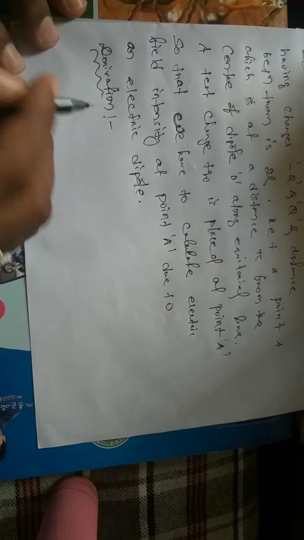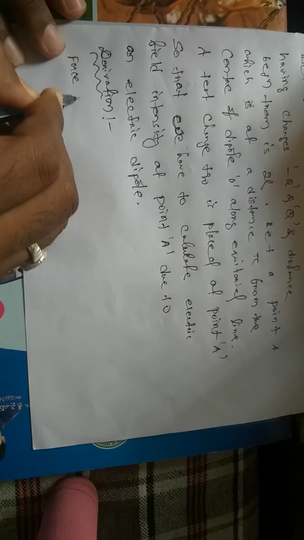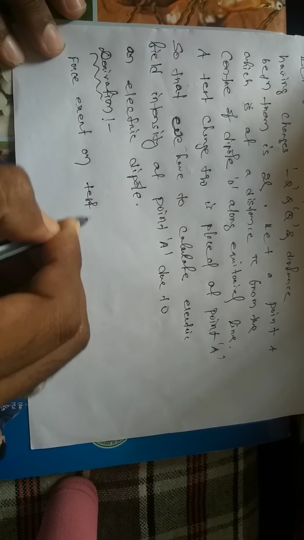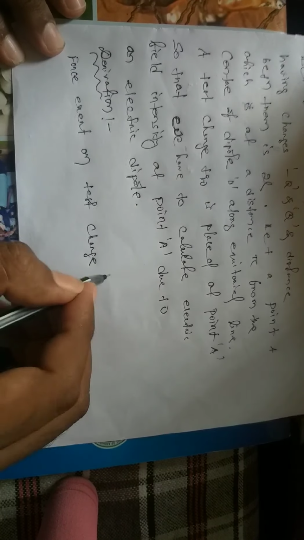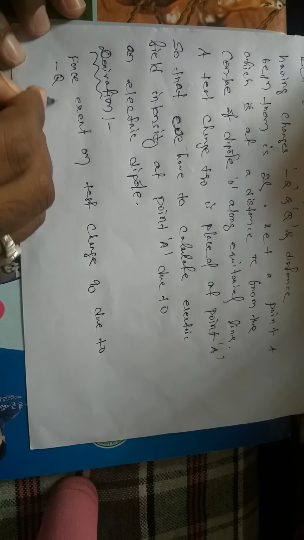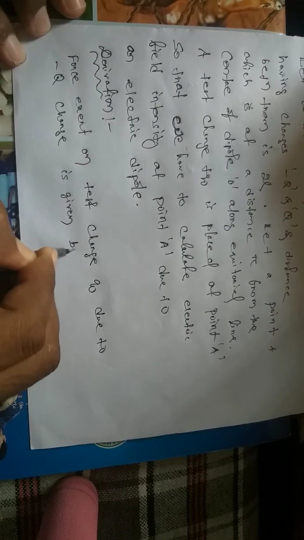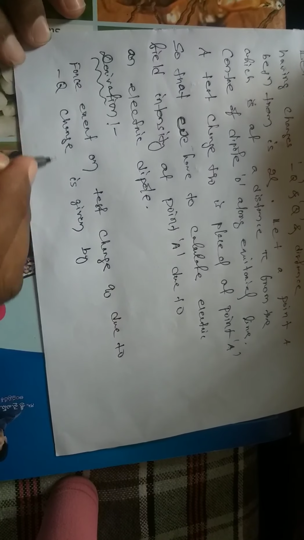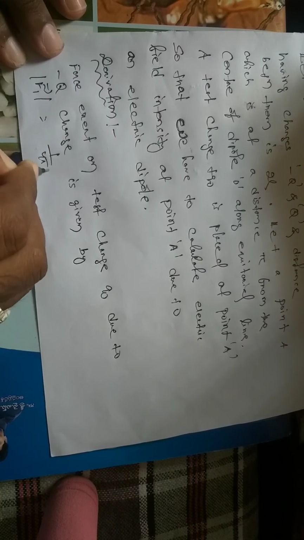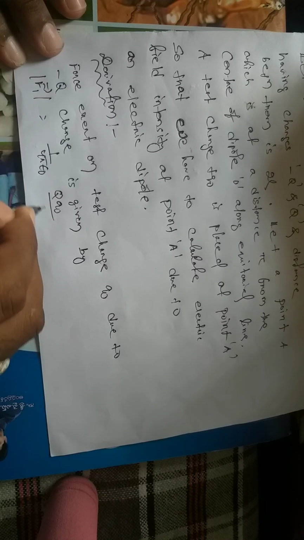Derivation. So the force exerted on test charge q naught due to minus q charge is given by, according to Coulomb's law, the magnitude of F1 equals 1 by 4 pi epsilon naught, q naught by r square.